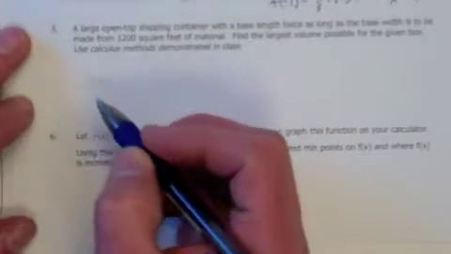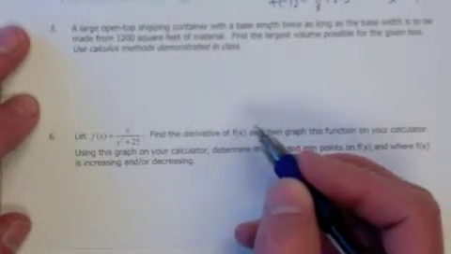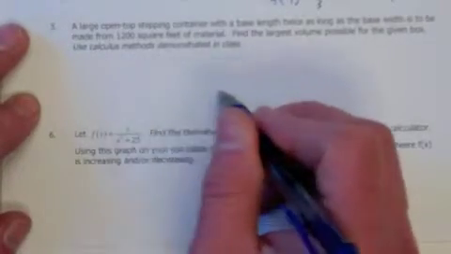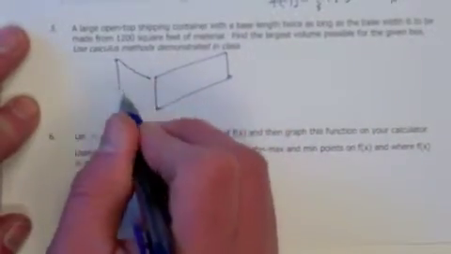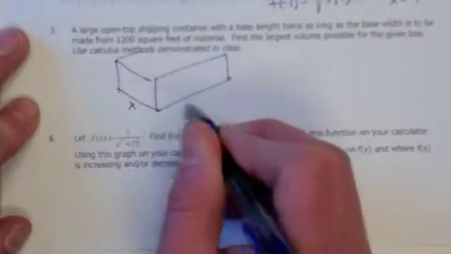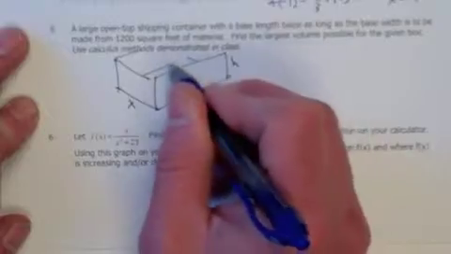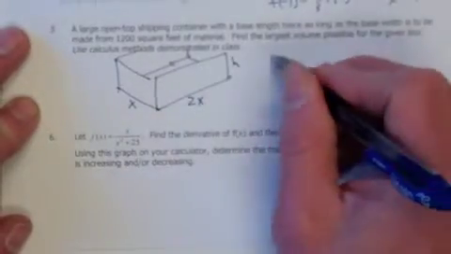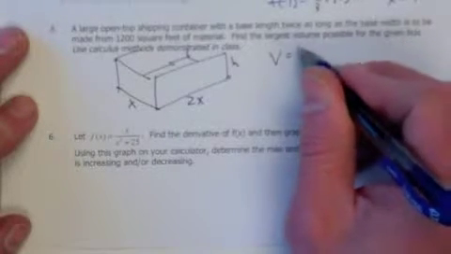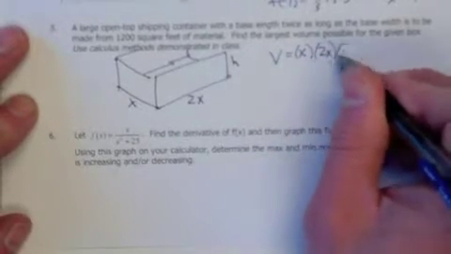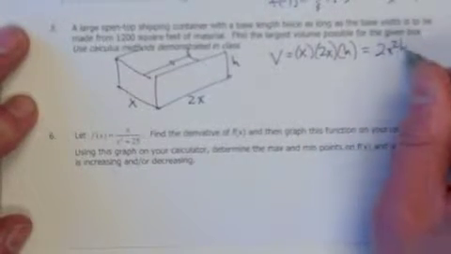Okay, I got interrupted there, but I think I'd finished that problem. Number 5, a large open-top shipping container with a base that's twice the length as its width. We did this in class, so I'm going to go through it more quickly, but if we have this container and its footprint, as they say, is 2 to 1, x to 2x, and there's some unknown height, then we can figure out the volume based on the fact that it's going to be length times width times height, or x times 2x times h, which will be then a volume of 2x squared h.